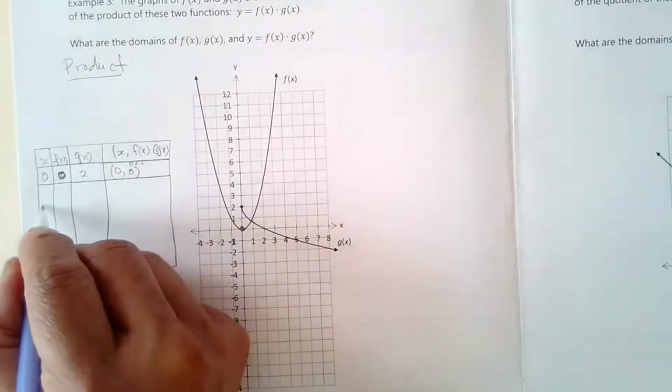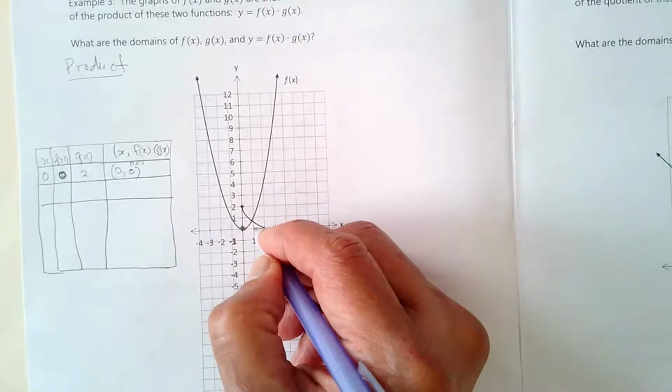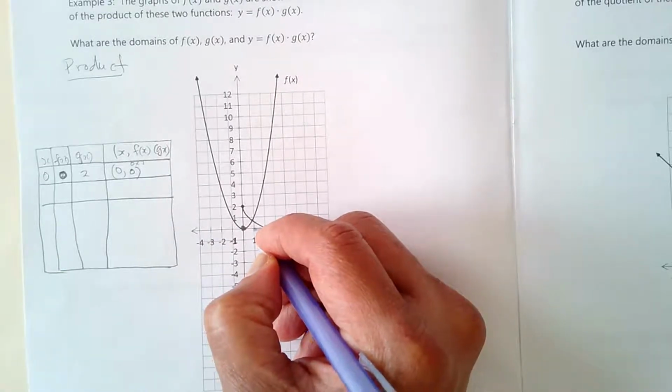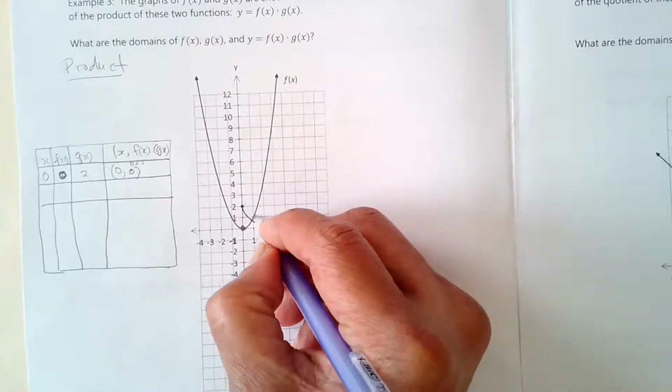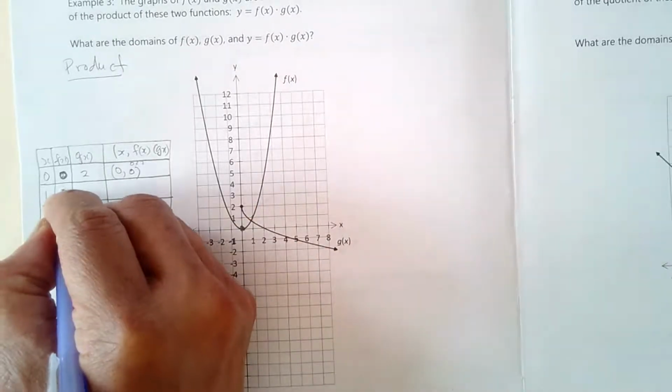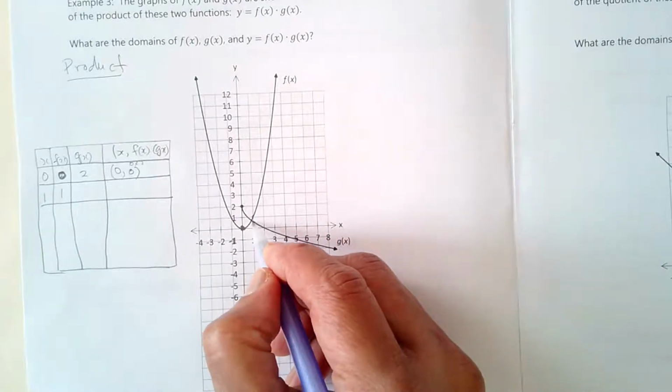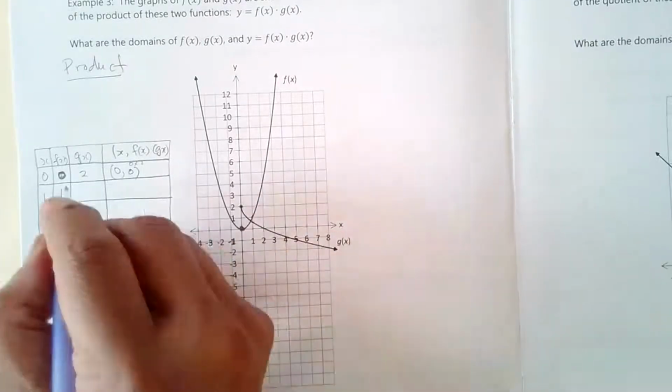Then the next reference point I go on to is 1. At 1, f of x is 1, and g of x is approximately 0.6.